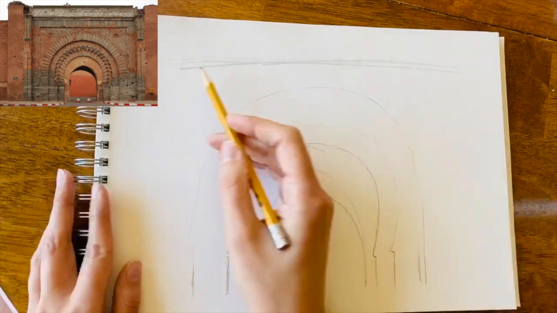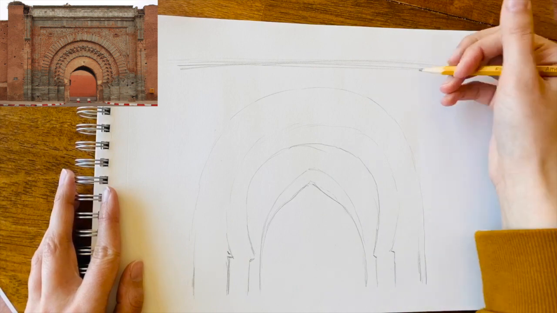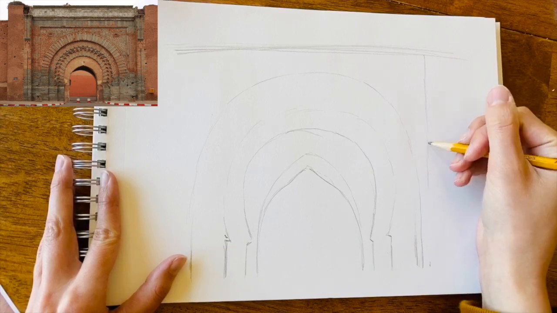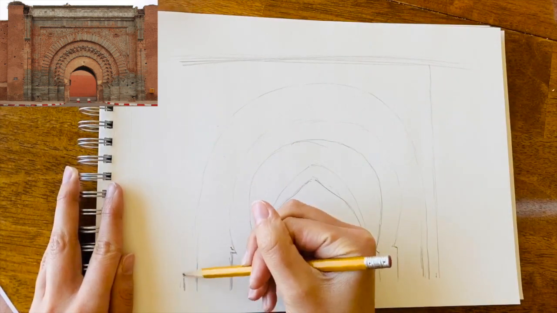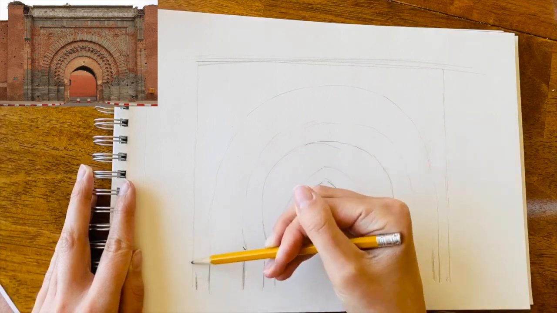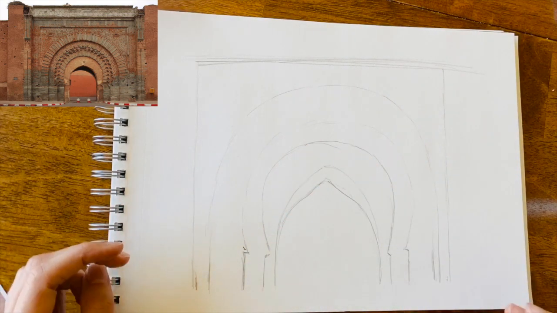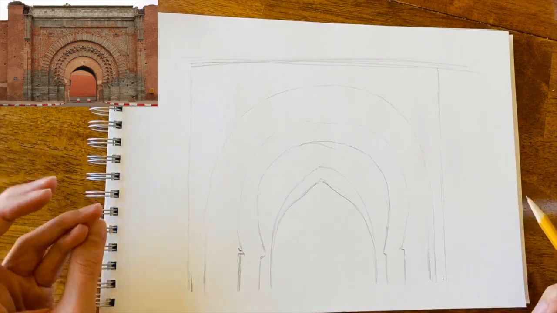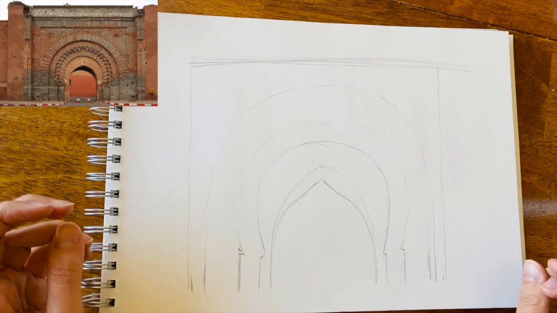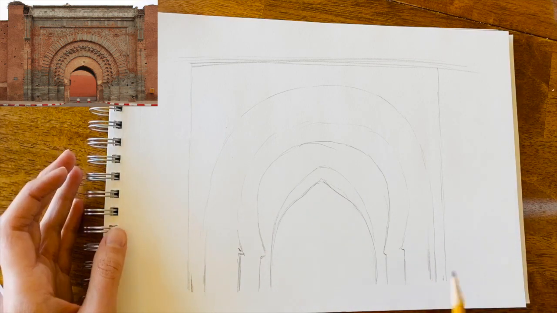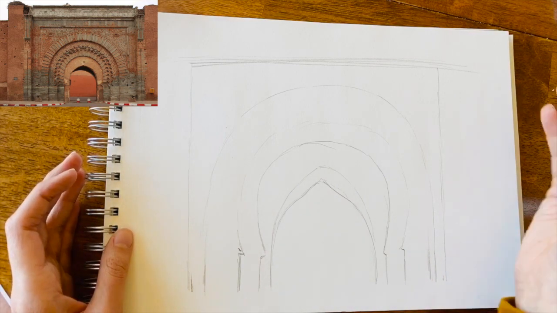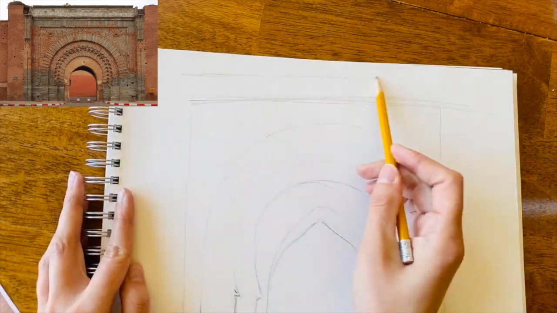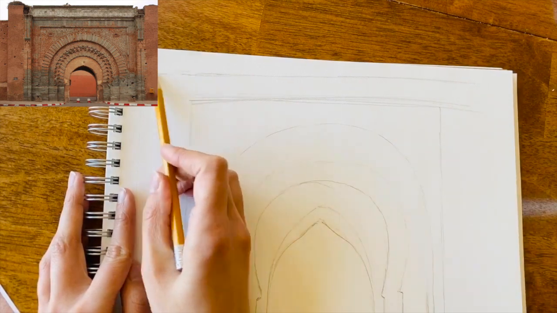I notice there are these columns on either side of the building, so I'm going to put a line in where those straight lines go down on either side. Now I notice there's another line at the top, so there's a lot of molding, all of that intricate architecture that is chiseled into the wall.